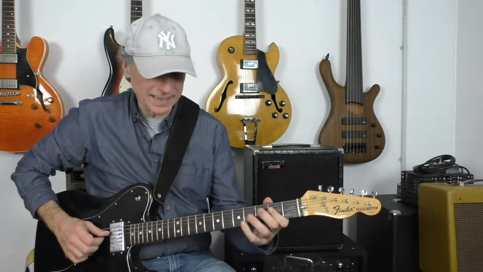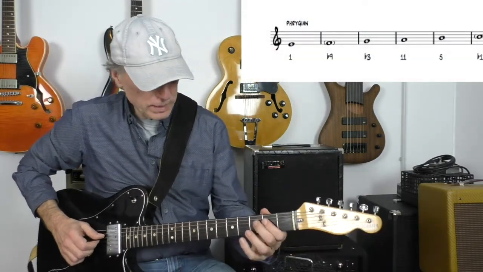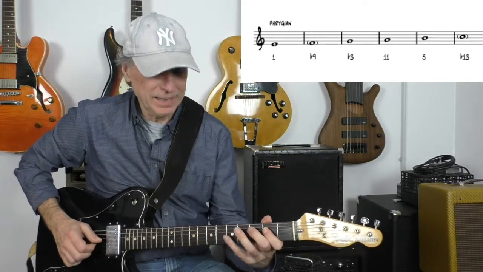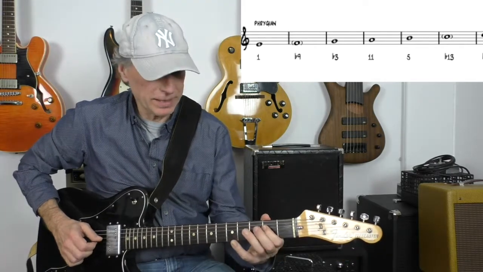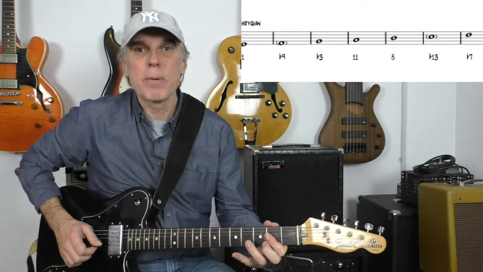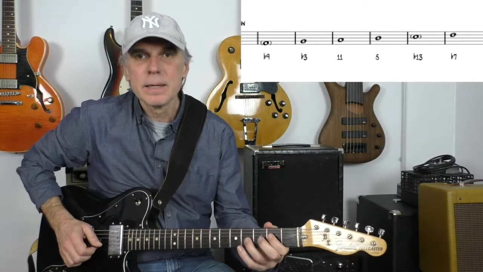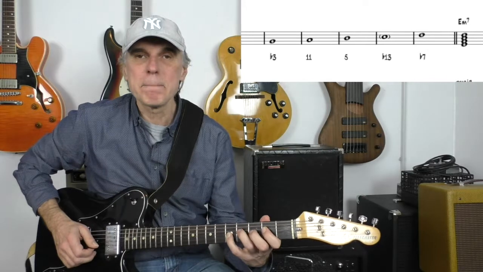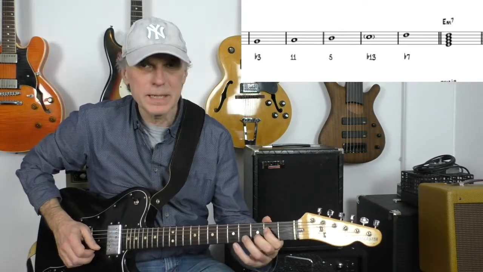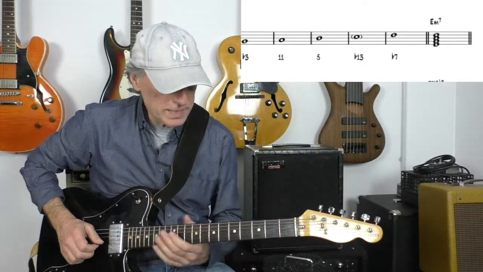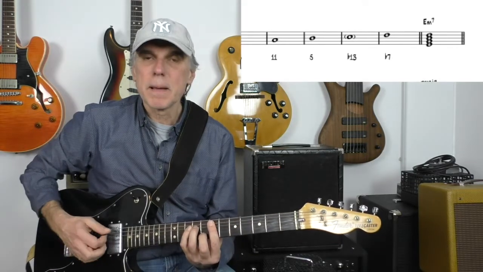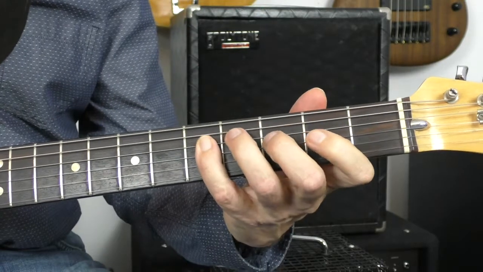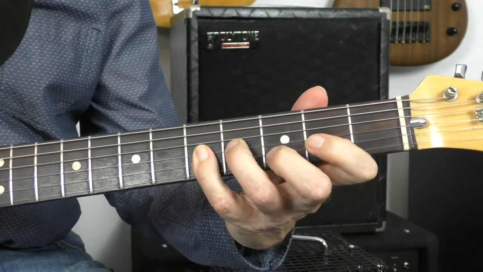So the resulting intervals from the root are E to F is a minor second, E to G is a minor third, E to A is a perfect fourth, E to B is a perfect fifth, E to C is a minor sixth, and E to D is a minor seventh. So the resulting chord is an E minor seven chord, E, F, G, A, B, C, D.